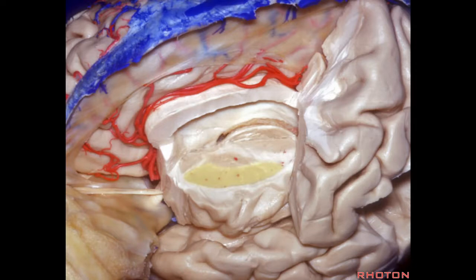Putamen. And here is anterior limb, posterior limb, genu of capsule, just lateral to the foramen of Monroe.